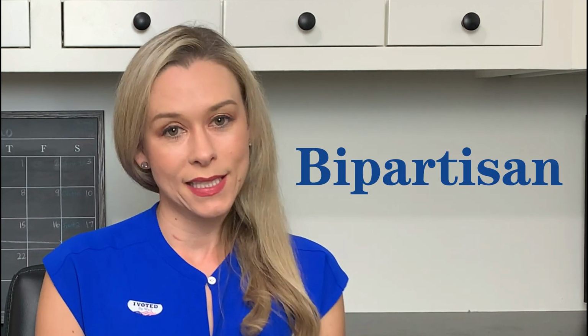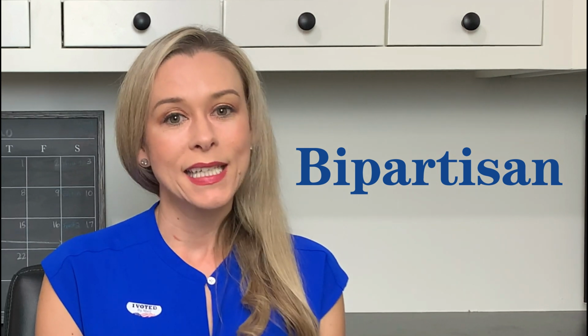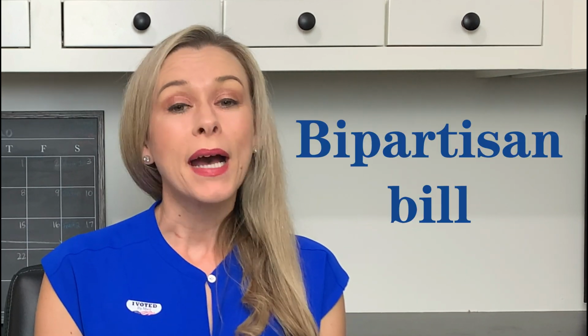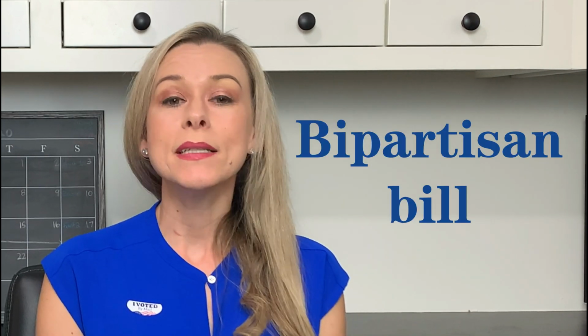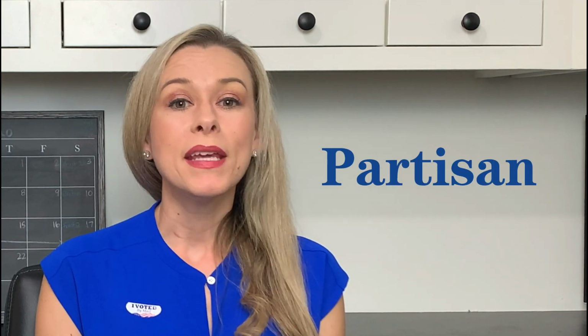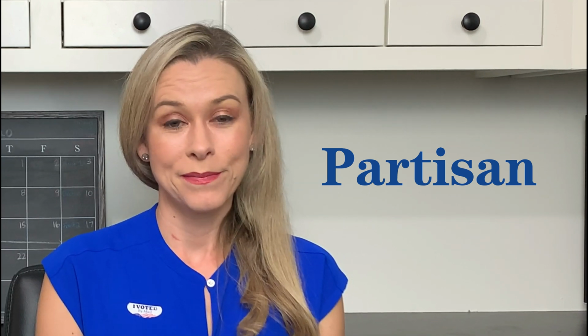Because of the political system in the U.S., you will hear the word bipartisan a lot. If something is bipartisan, it has the support of two political parties. For example, a bipartisan bill is a bill that is supported by both parties. On the other hand, if something is partisan, it means something is biased towards a particular point of view.